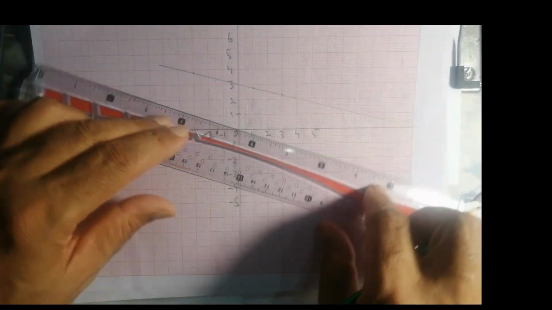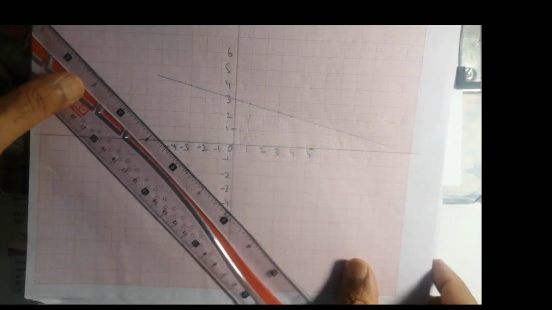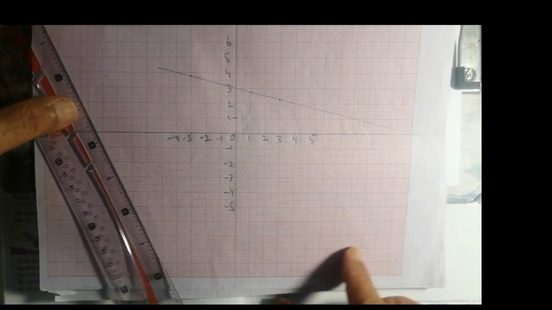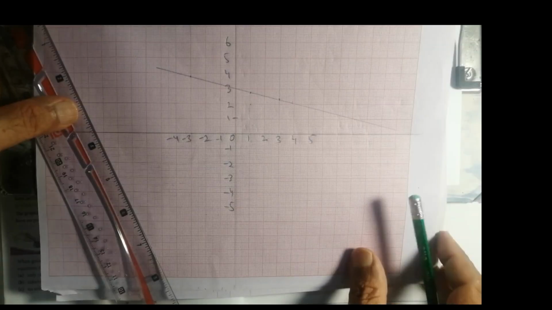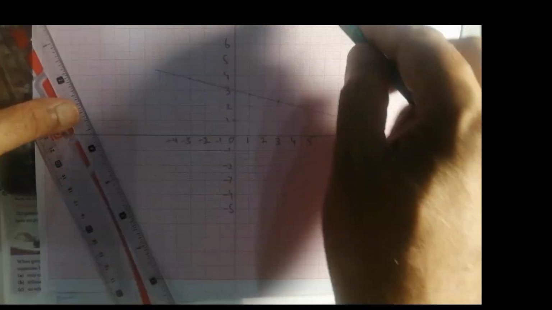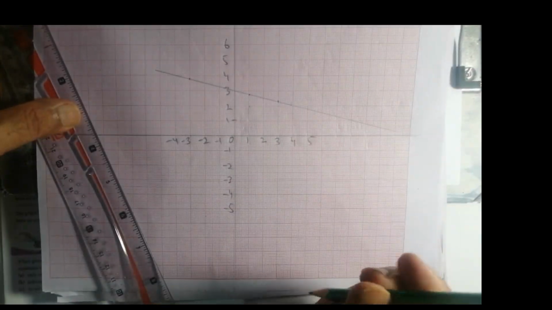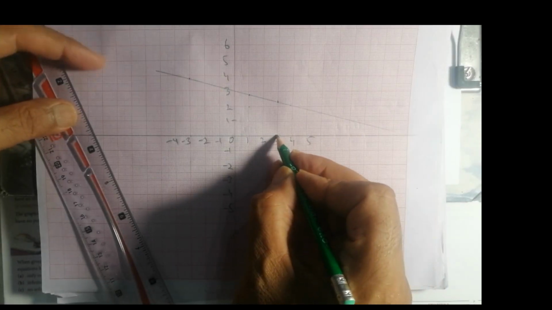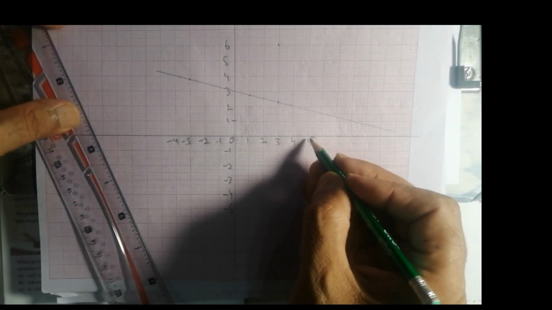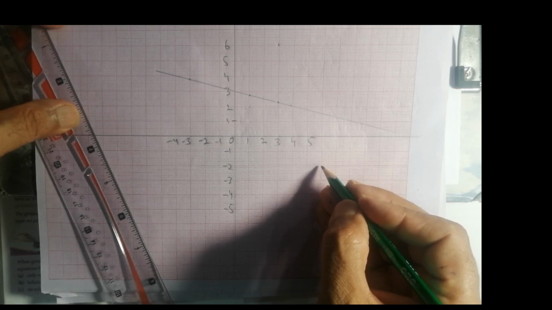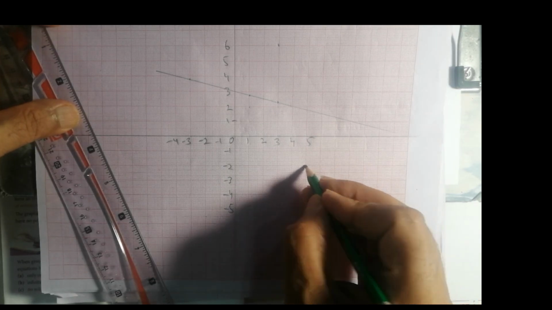And for the other line, 1 and 14, 14 is too big, beyond the scope of this graph. We can draw 3 and 6, this is 3 and 6, this is one point, and 5 and minus 2, 5 is this one, and minus 2 is this one.